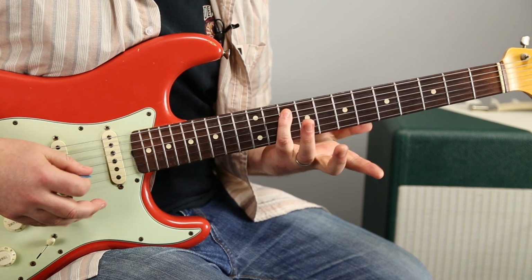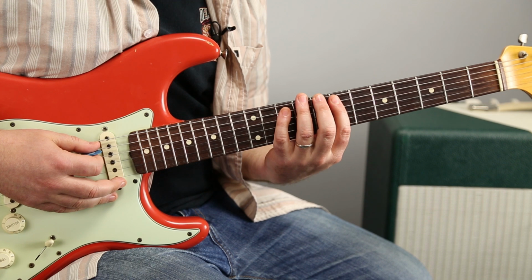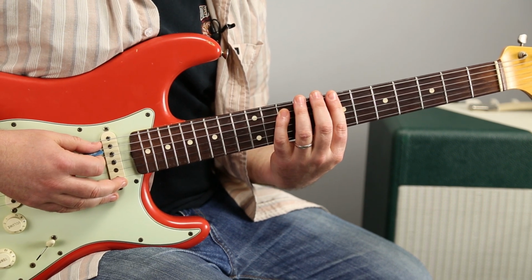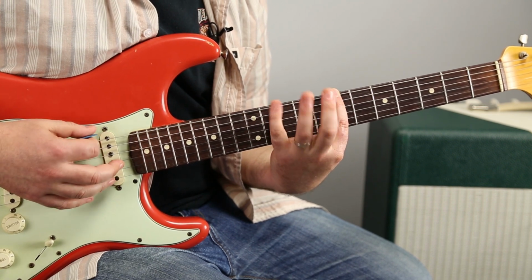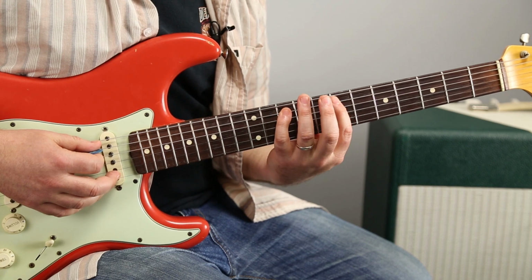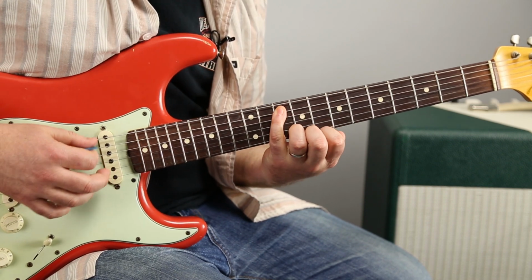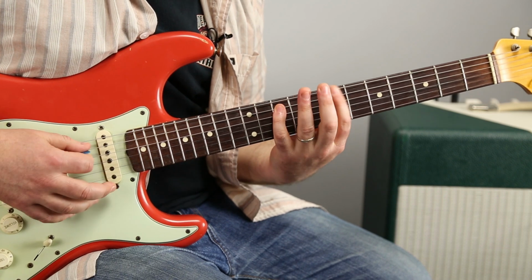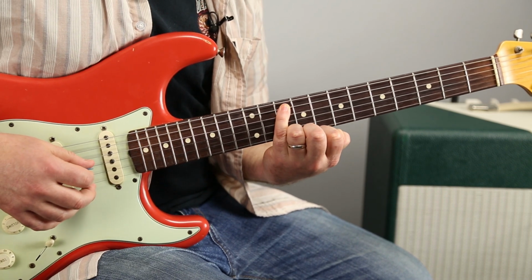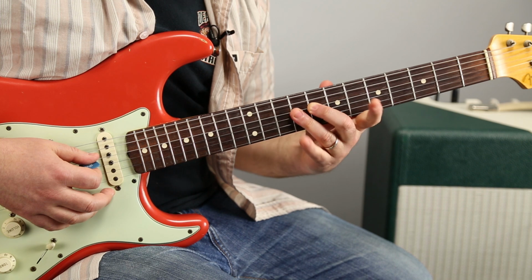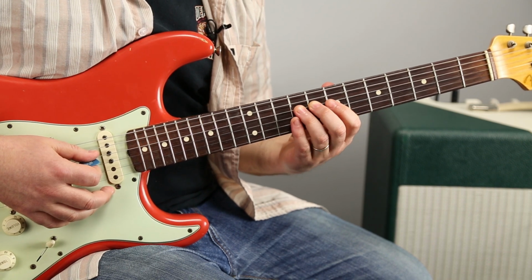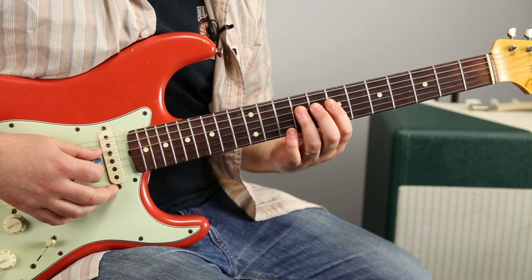So that's the root, but the scale itself is, let's see, 7/10 on the low E, 7/10 on the A, but that's the root, so that feels like home base. But here's where that same blues thing is also in the thing I taught you. So it goes like this.